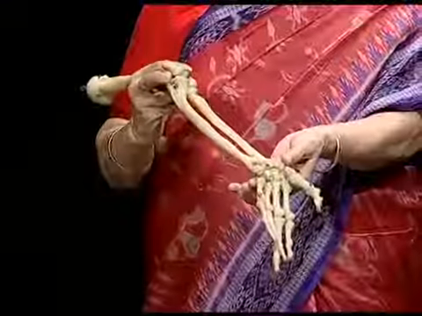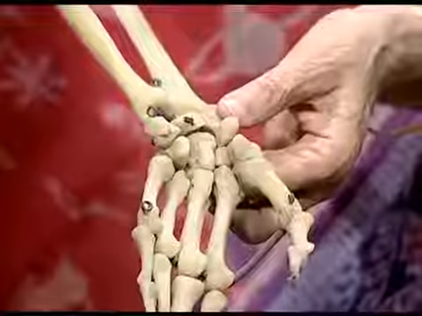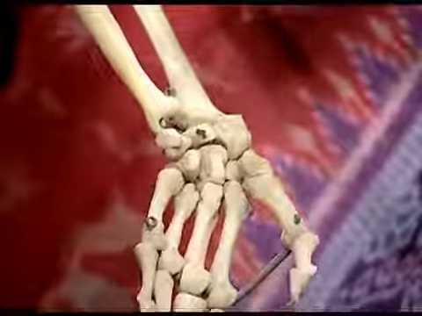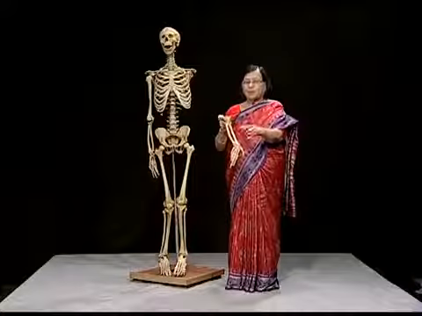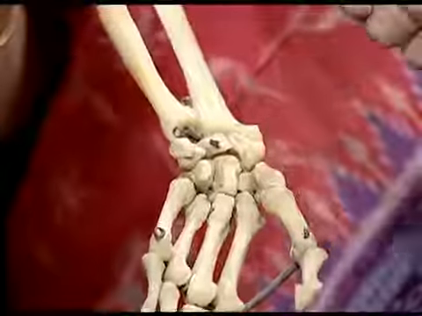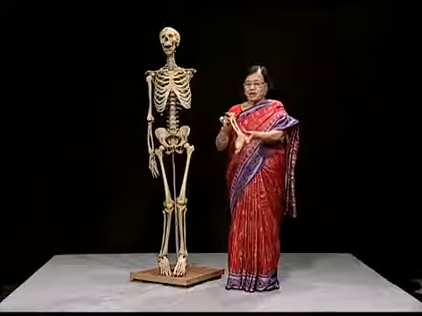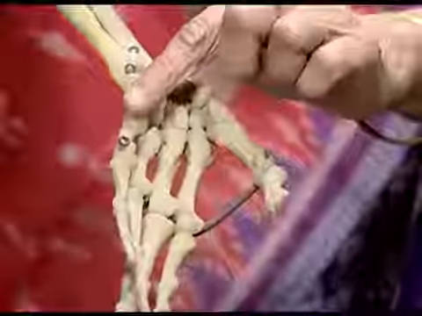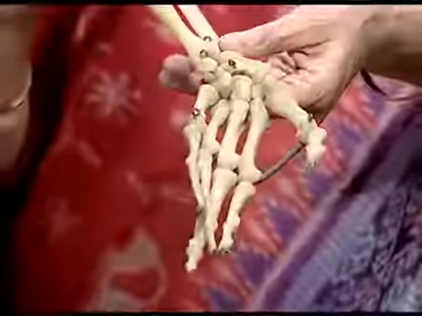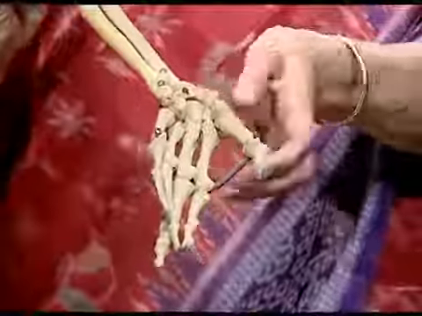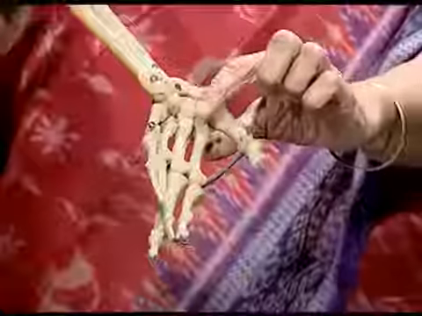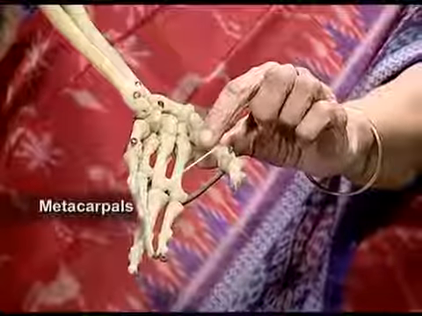Now, after this comes the wrist. This is a wrist. There are 8 small bones in the wrist. You can see small bones here, and when you move your wrist like this, it is possible because of these small bones. Suppose there was one flat bone, then you could not move your hand or wrist in this fashion. After this will come 5 bones here, which make your palm. So, these are carpals. The wrist bones are also called carpals, and these 5 palm bones are called metacarpals.